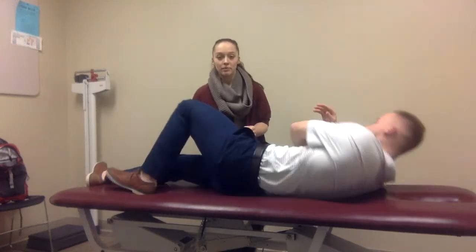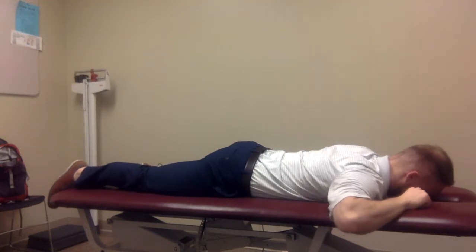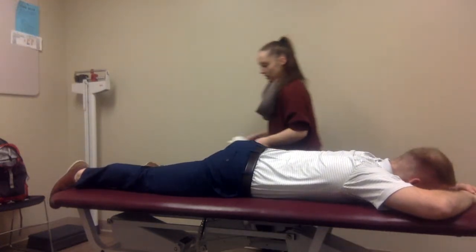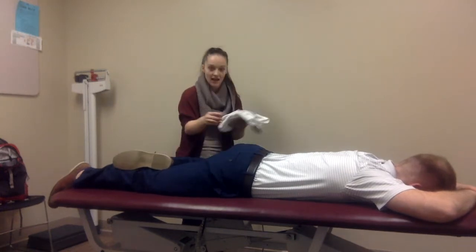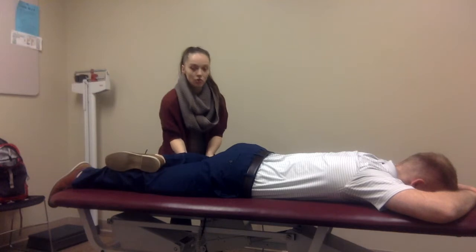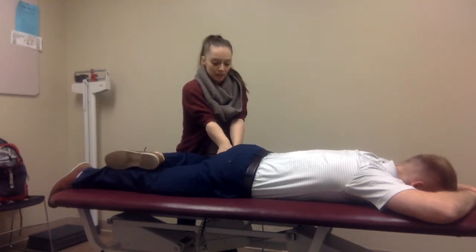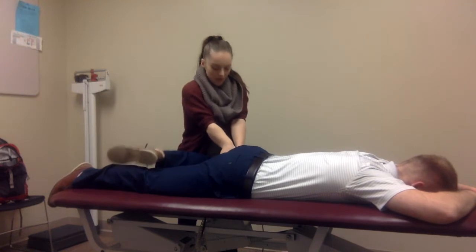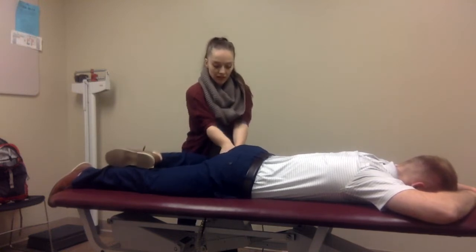And then the third one is going to be the army crawl. So they're going to be on their stomach in the prone position. And then this knee, we're going to put them in the figure 4 position. And then we're going to have a towel underneath this knee for comfort, like so. And then I'm going to get as close to the joint line as possible. And I'm going to be providing a posterior anterior force at the hip joint, like so.